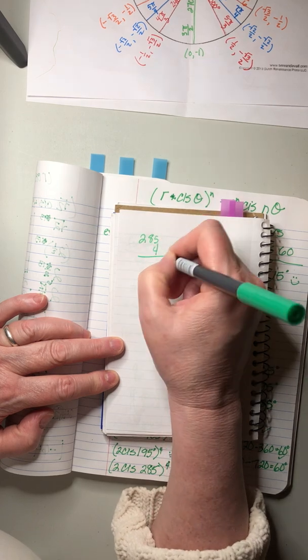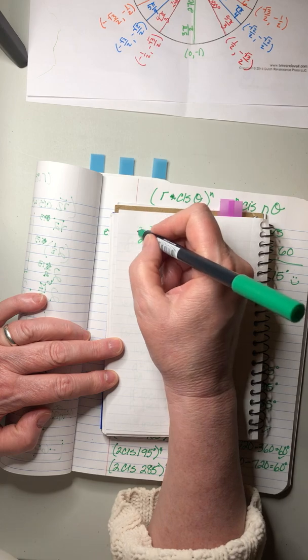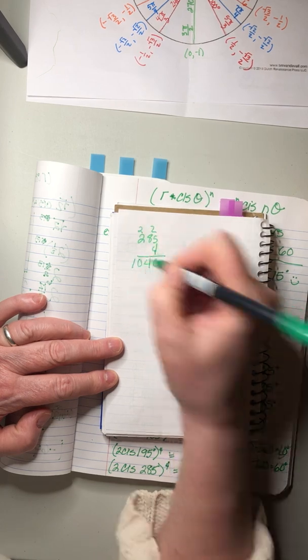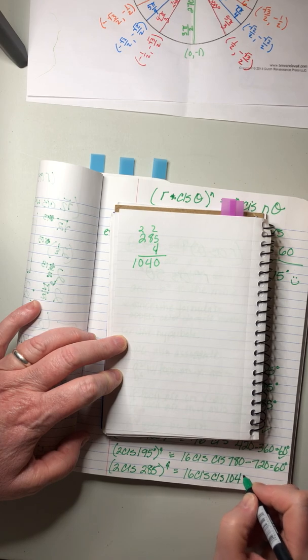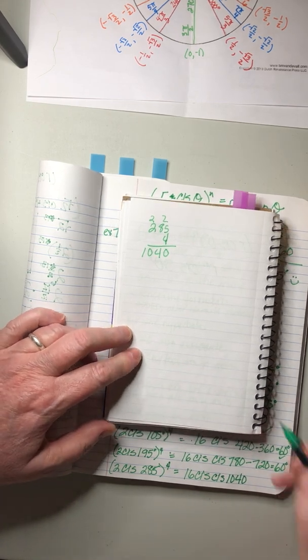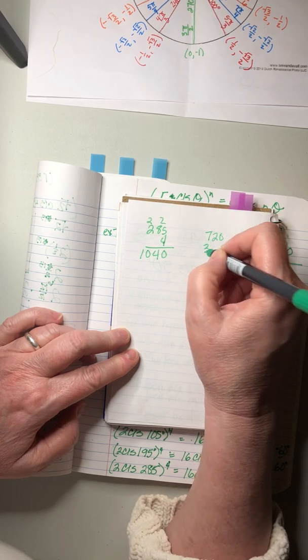285 times 4. 0, 2. 32 plus 2 is 34. 8, 10. 1040 is our angle measurement. And now we need to subtract, let's see. 2 360s is 720.